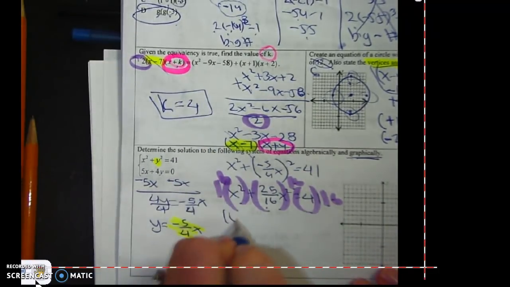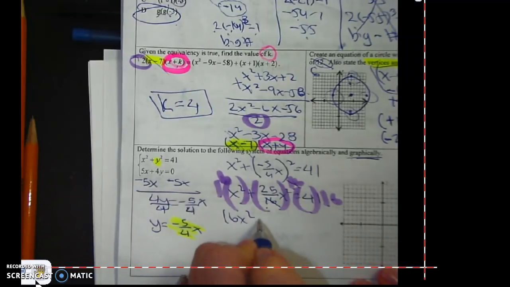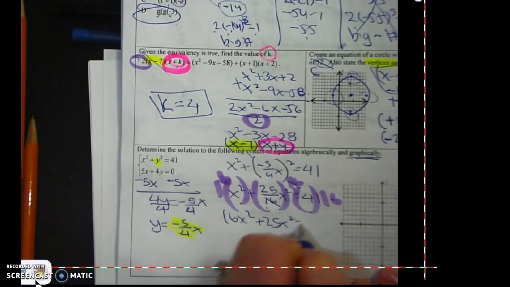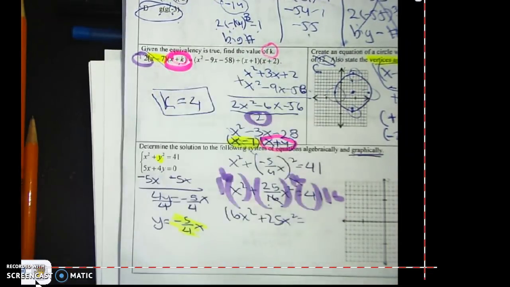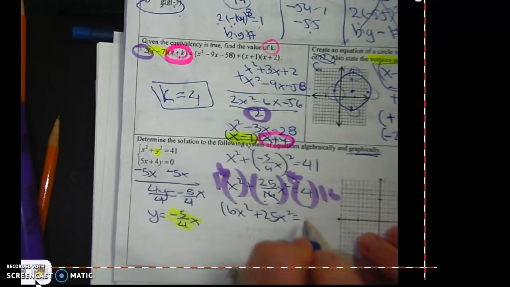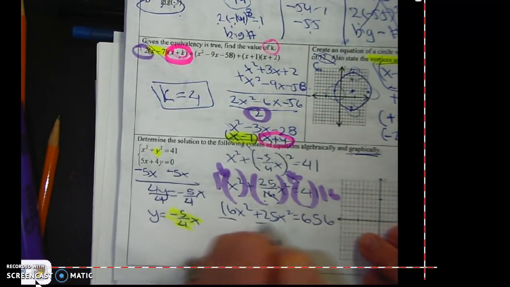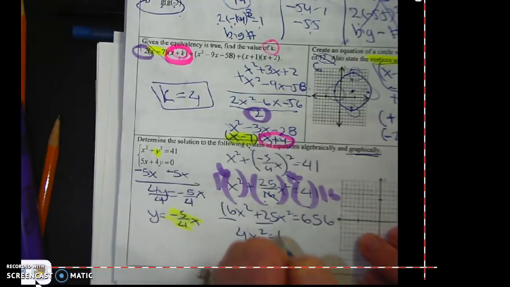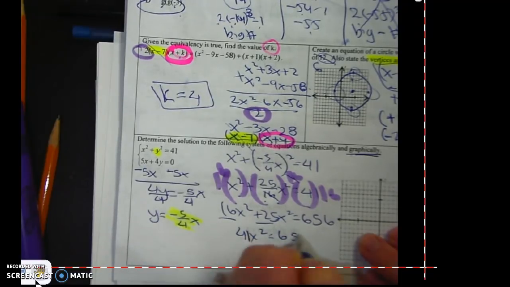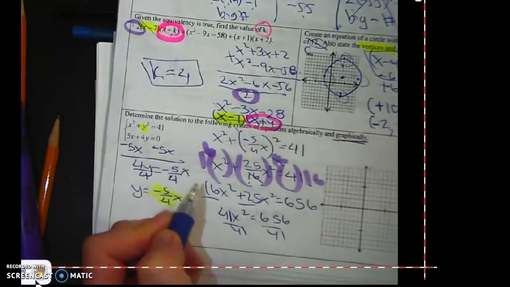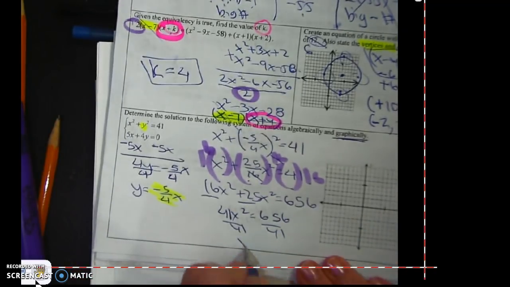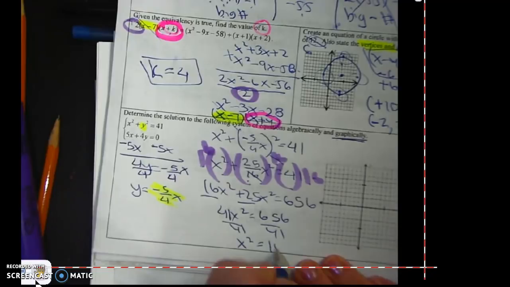I end up with 16x squared plus 25x squared equals whatever 41 times 16 is. That's 656. These are the same, put them together. Solve by dividing by 41. And I know it's 16 because 41 times 16 is 656.